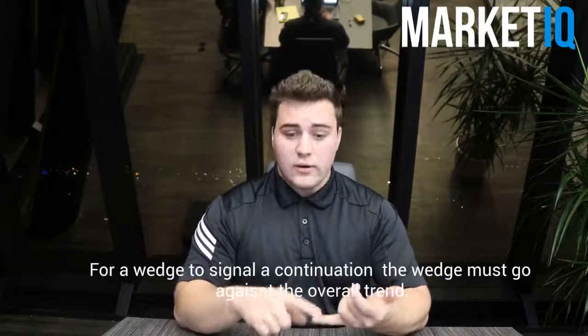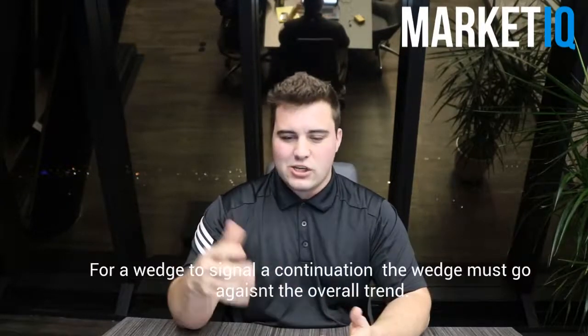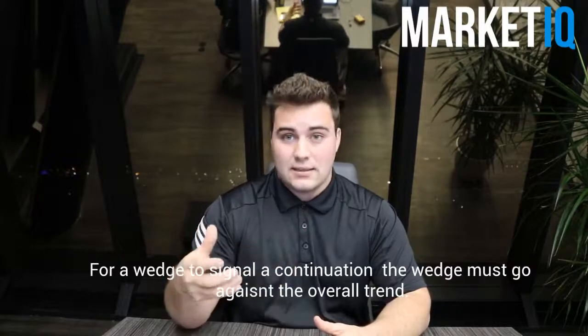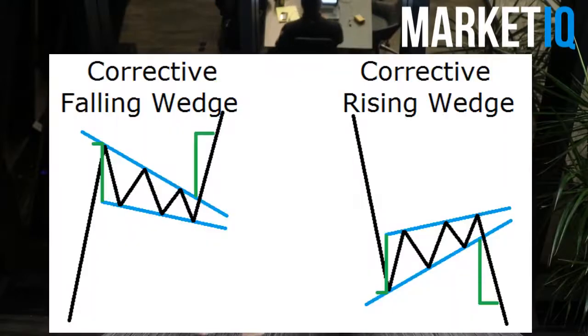Now, you might ask yourself, how do you determine the difference between a rising wedge and a falling wedge, and whether they are going to continue the market or reverse the market? It's simple. You just have to remember, if a wedge is moving against the current trend, that's pretty much an indication that the trend will continue as it is. So if we are in an uptrend and we've got a falling wedge, it typically signals that the uptrend will continue. Now vice versa, if we're in a downtrend and we have a rising wedge, the downtrend will continue.